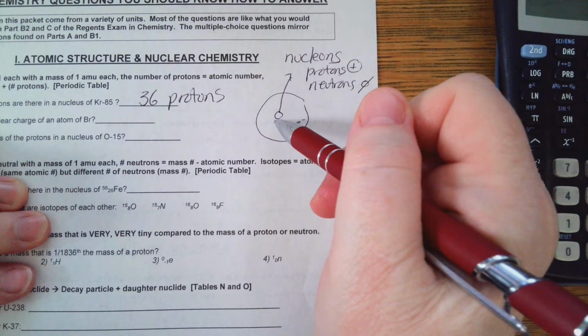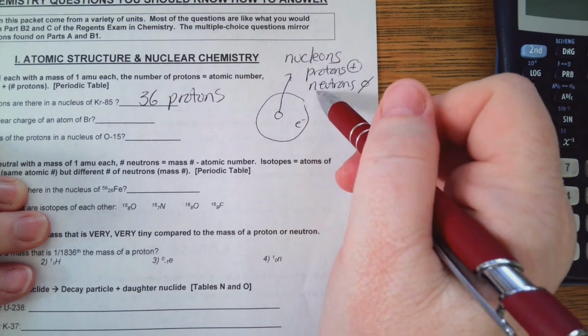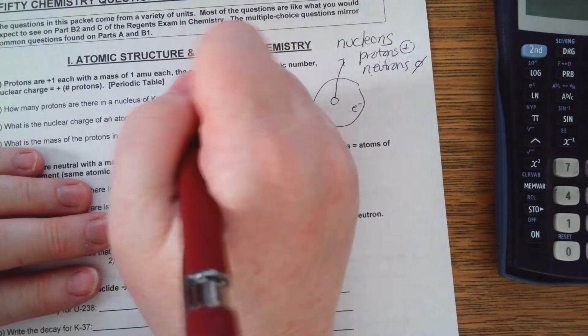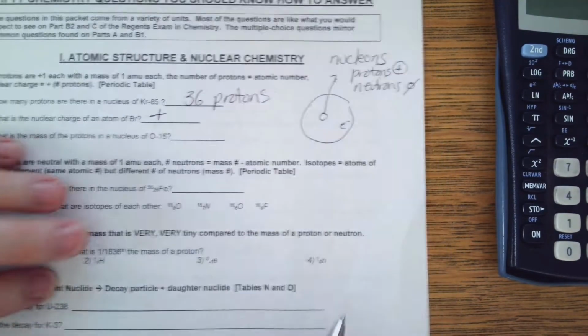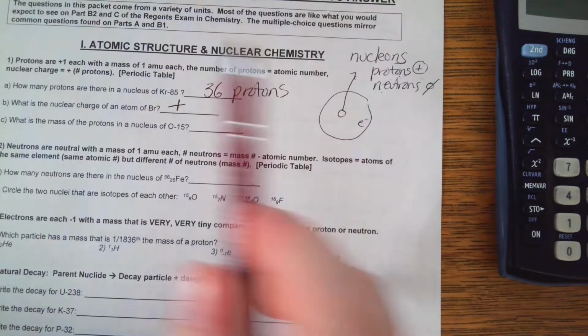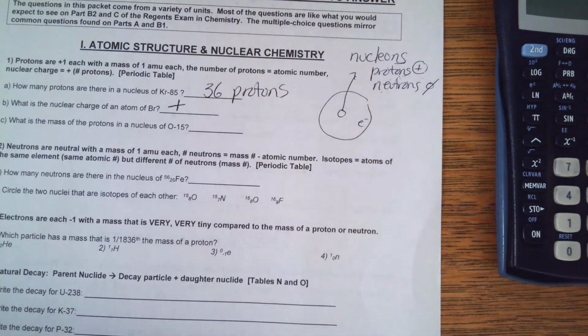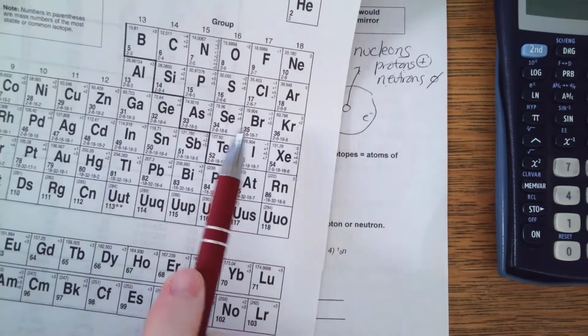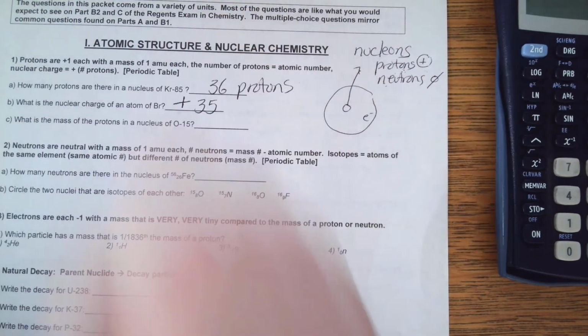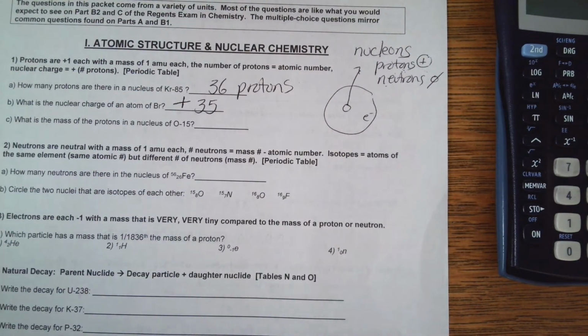So that means the nucleus has two sets of nucleons, but only one has a charge. So no matter what, the nucleus is going to be positive. It's going to be positive how many? Positive how many protons there are. So bromine has an atomic number of 35, so it's going to have a positive 35 charge on its nucleus.